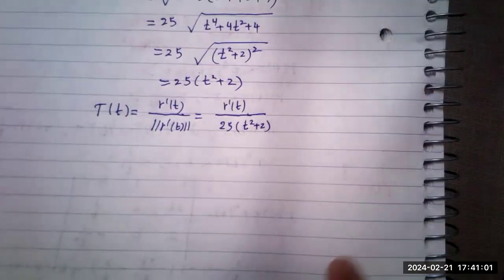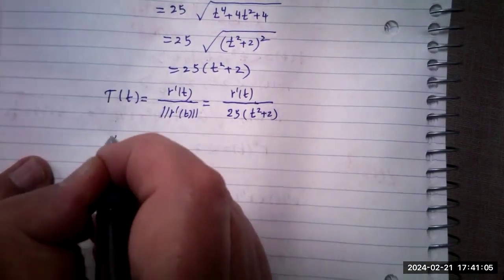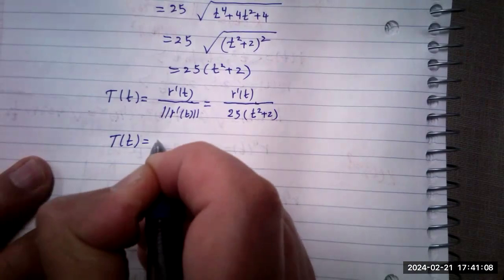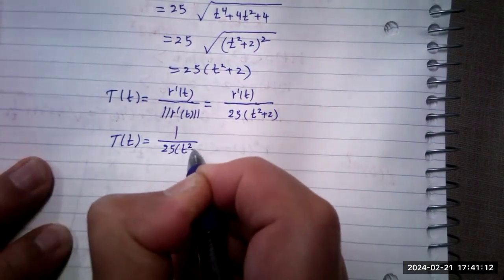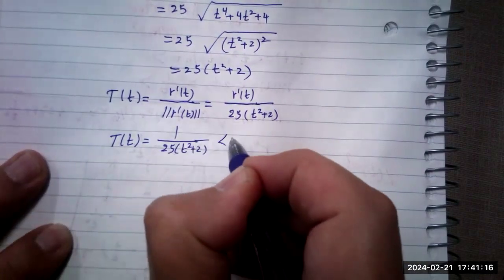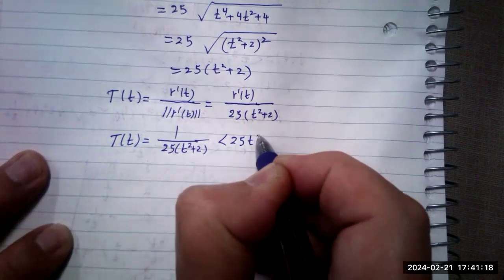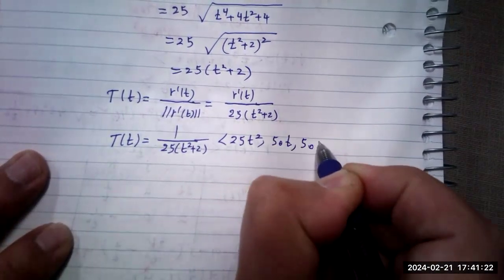So in vector form, this is what you're going to have. T of t equals 1 over 25 times t squared plus 2, times the vector r prime: 25 t squared, 50t, and 50.